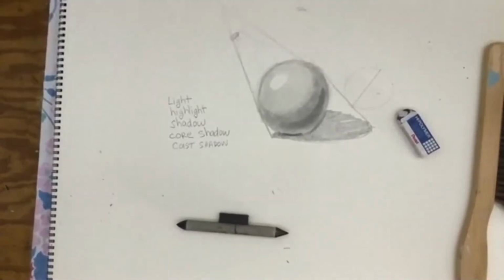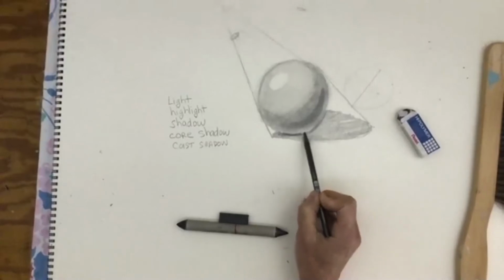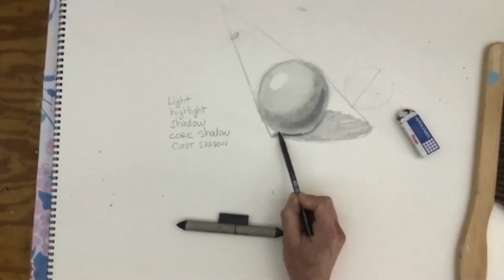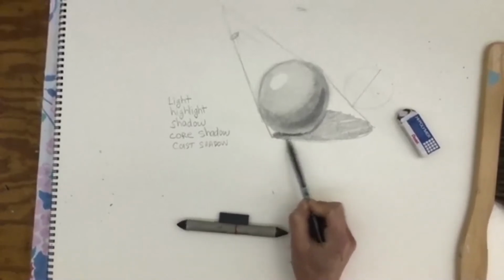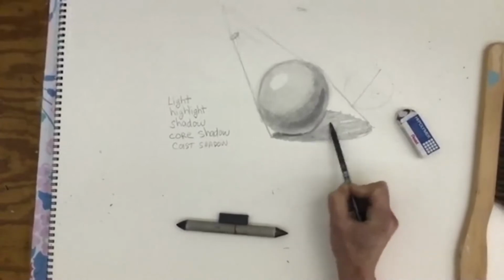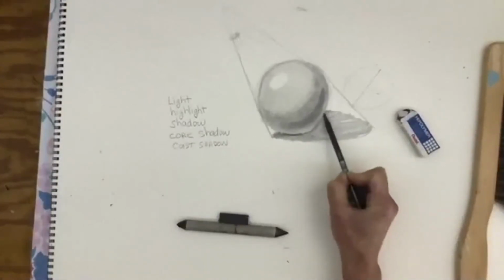So you're going to add the cast shadow. Now, cast shadows, like I said, the darkest part is right where the object sits on the table because no light can enter. And because the object is blocking the light, the shadow is always going to be darker near the object.